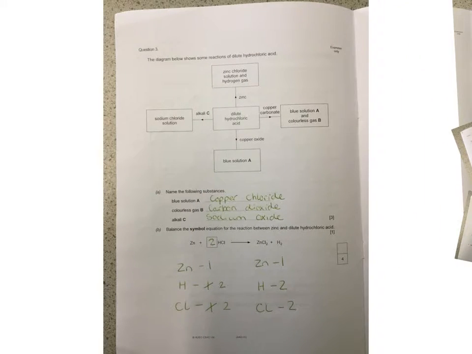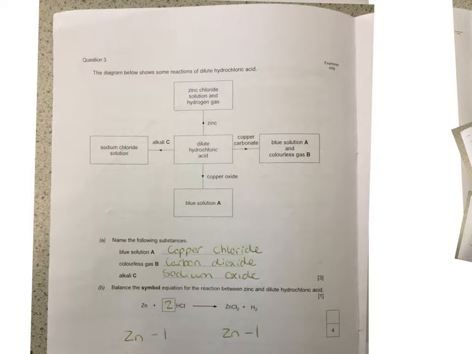Question number 3 is a question that comes up quite often. They like these questions. So you are given dilute hydrochloric acid in the middle and certain things are added to it throughout, and you've got to work out what's going on. So dilute hydrochloric acid plus copper carbonate, blue solution A and a colourless gas B. So straight away if you see hydrochloric acid plus copper carbonate, you should be thinking what salt's going to be formed, which will be the blue solution A, and in this case it would be copper chloride. Like I said before, if you see a carbonate, the colourless gas is going to be carbon dioxide.